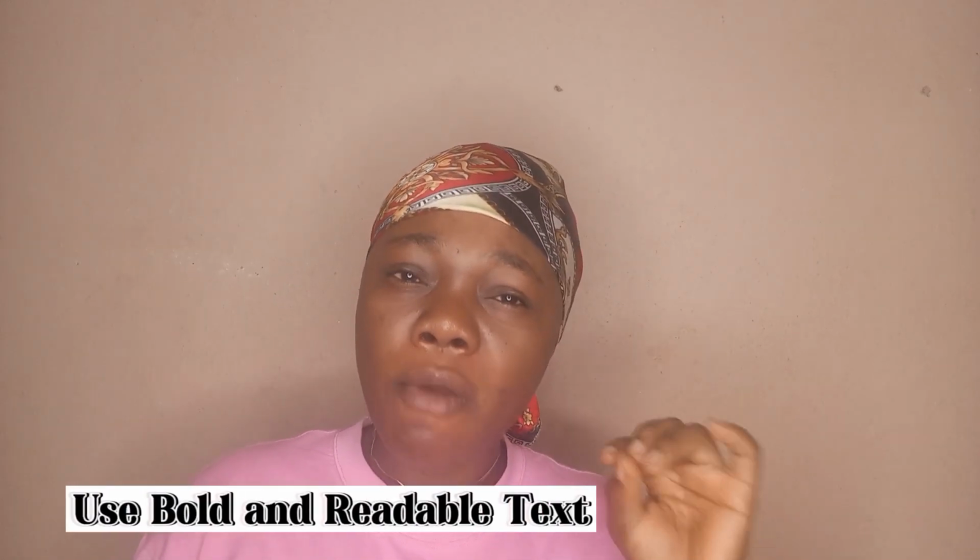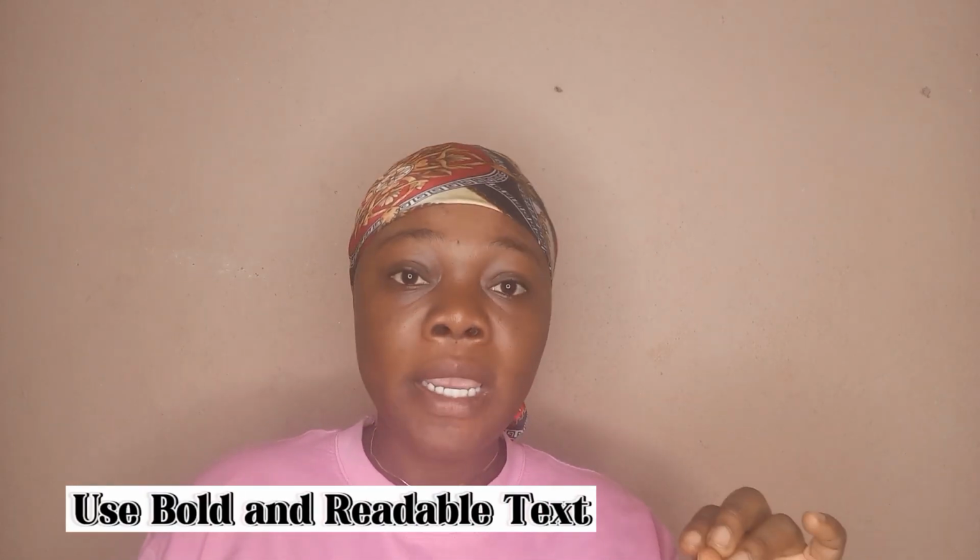The next thing you have to do is to use bold and readable text. Yes, make use of bold and readable text. Text is a great way to add context to your thumbnail, but you have to make sure it's legible. Use big and bold text that is easy to read on a mobile phone, because most viewers view from their mobile phones. So make sure to use very big, bold and sweet text when creating your thumbnail.